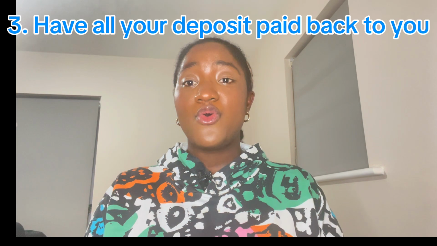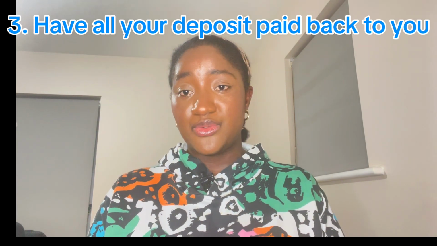Now, most of the time when you're moving into a property, there are few properties that would not require a deposit, but most of the time you would have to leave a deposit. And when you're leaving the property at the end of your tenancy, you have the right to have all your deposits paid back to you.